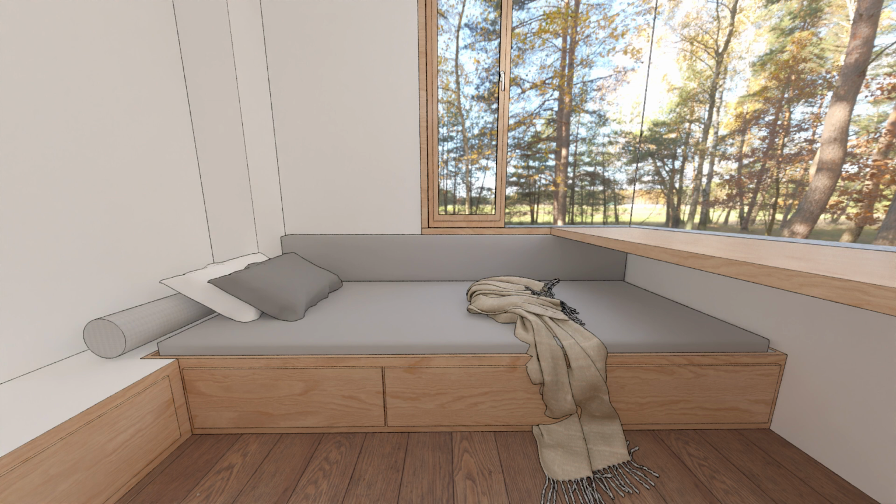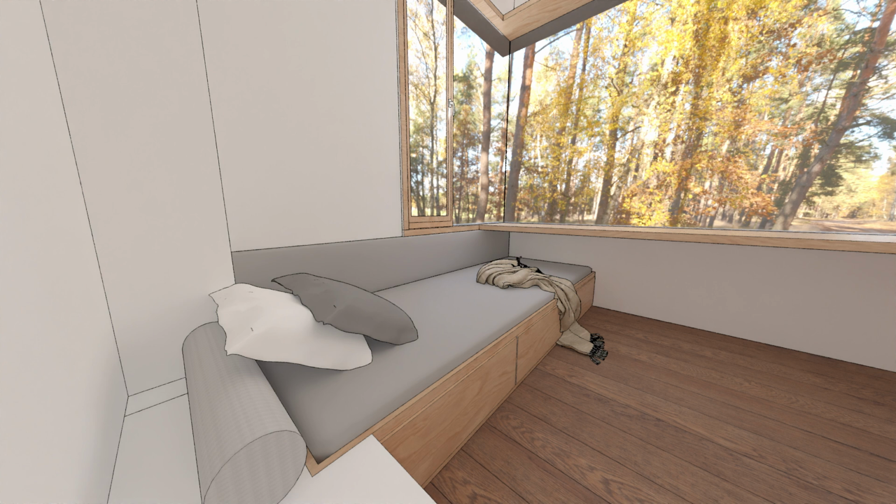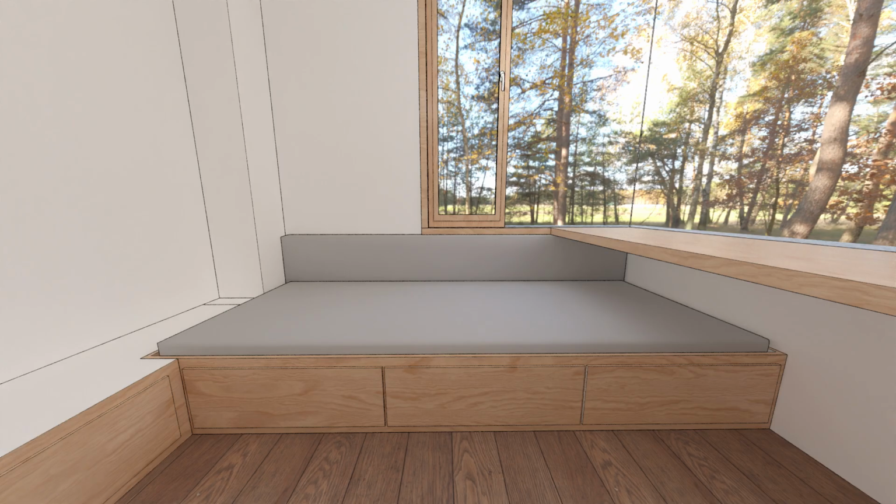The soft cushions and blanket are in neutral colors, blending seamlessly with the room's aesthetic, while the wood choice ties it to the other furniture, creating a unified look. Just like the bench, the daybed also has storage underneath, maximizing the overall storage capacity of the room.